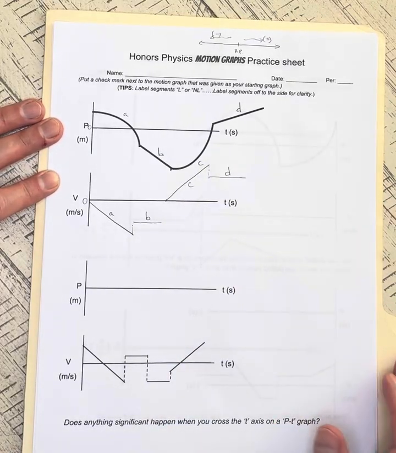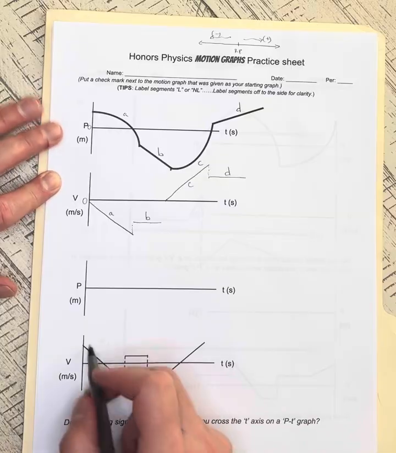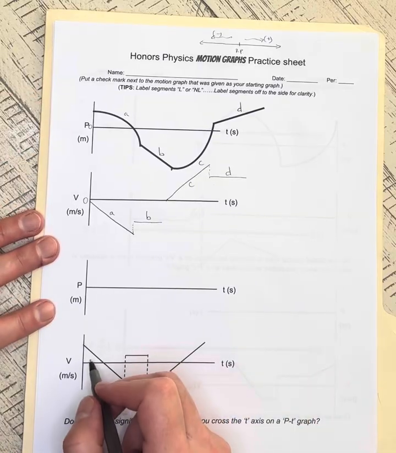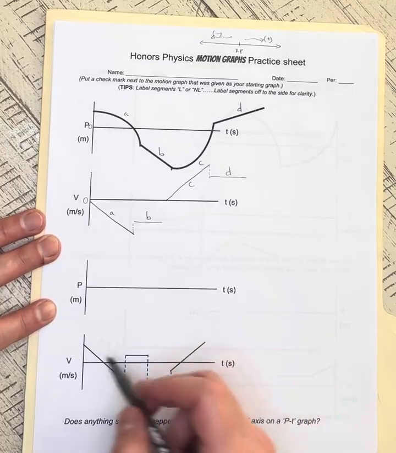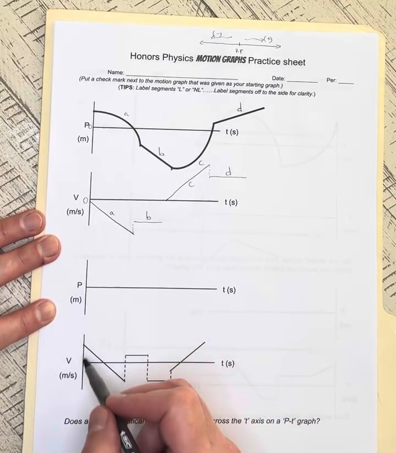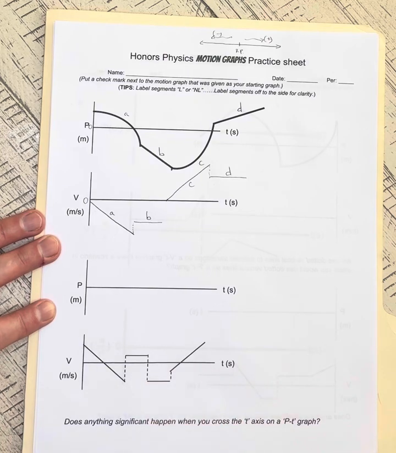Okay, moving on to the next graph then. So this one here, where we have a velocity graph, we have to work backwards to position. So remember, we've talked about this. Anytime you go backwards, if you know the velocity of an object, that doesn't tell you where the object is. Like if I just told you, okay, a car is going 30 miles an hour. If the only information you're given is velocity, that tells you nothing about its position, about where it is.